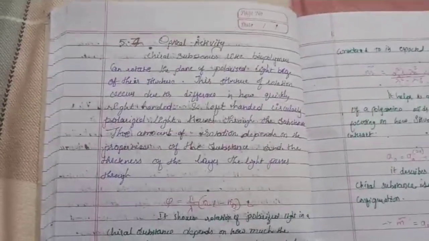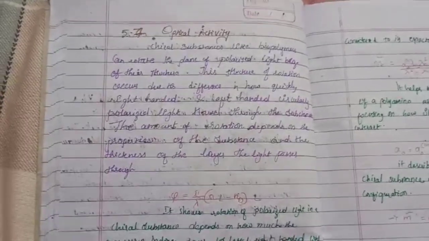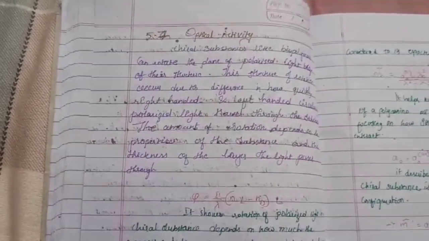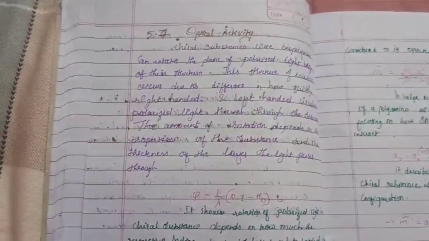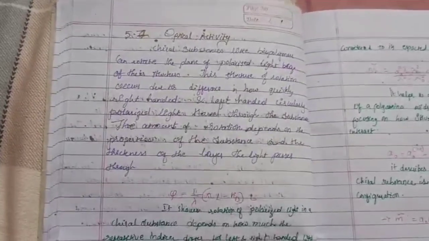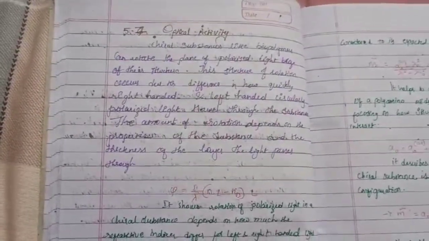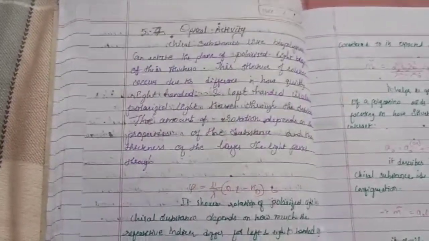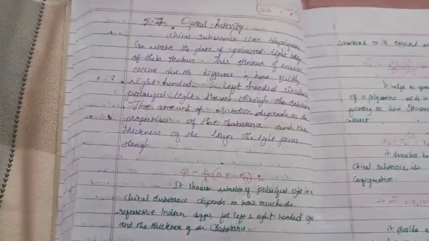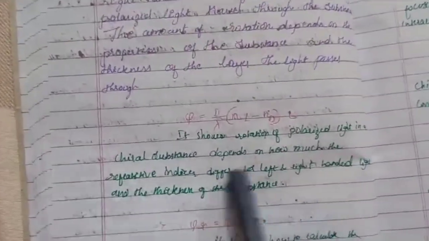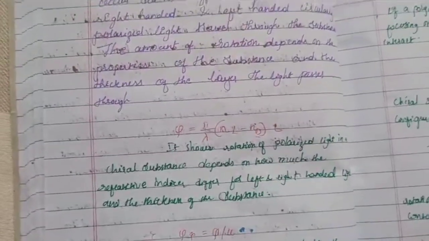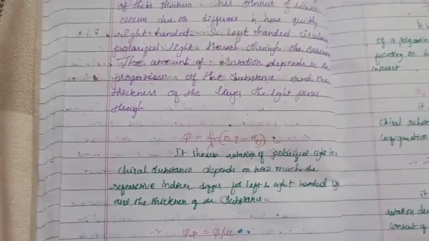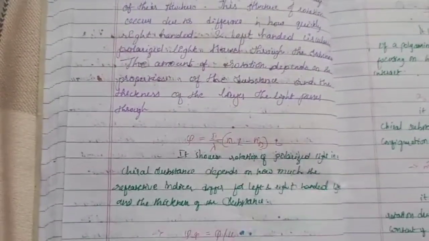Next topic, optical activity. Chiral substances like biopolymers can rotate the plane of polarized light because of their structure. This occurs due to the difference in how quickly right-handed and left-handed circularly polarized light travel through the substance. The amount of rotation depends on the substance and the thickness of the layer the light passes through. This equation shows that the rotation of polarized light in a chiral substance depends on how much the refractive indices differ for left and right handed light, and on the thickness of the substance.